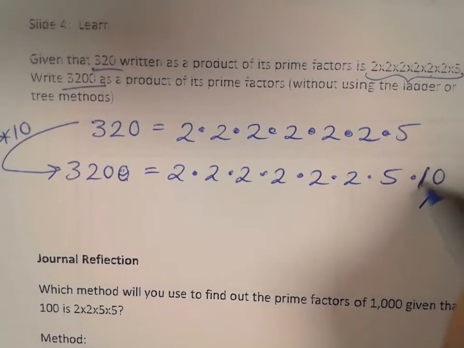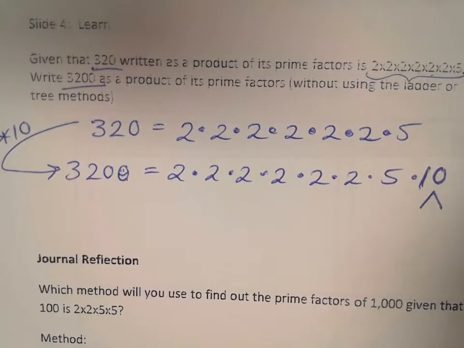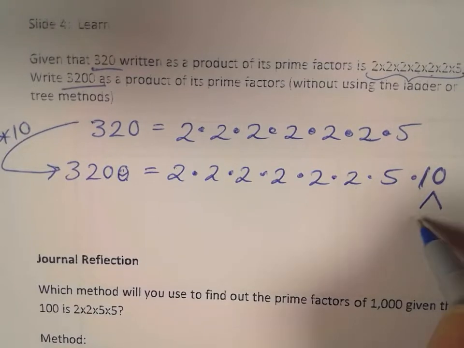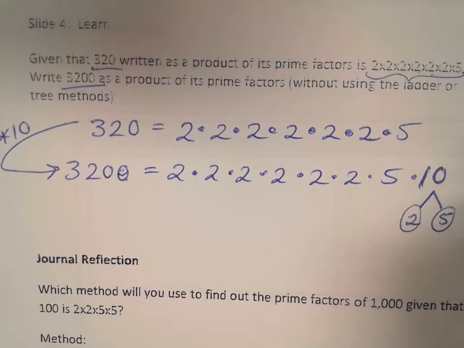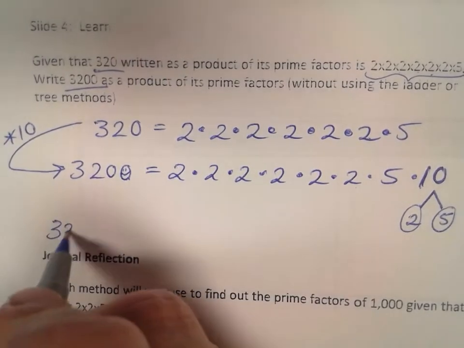So I'm going to grab this 10 that they used to go from 320 to 3,200, and I'm going to break it into prime factors. Oh, 2 will work. 2 times 5. And actually, those are prime factors. This is the shortest tree I've ever made today. So I could go ahead and fix this.